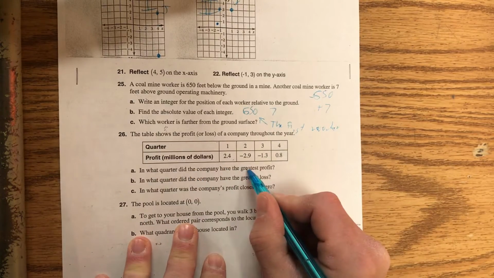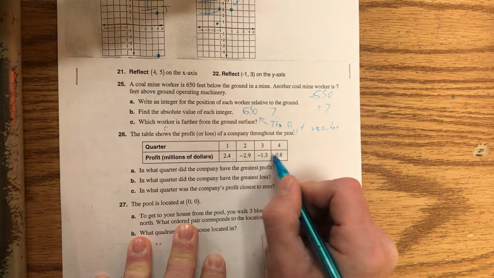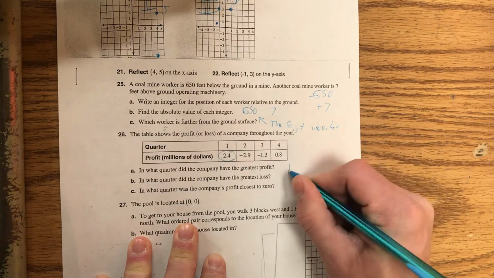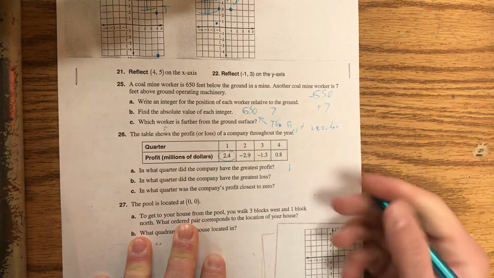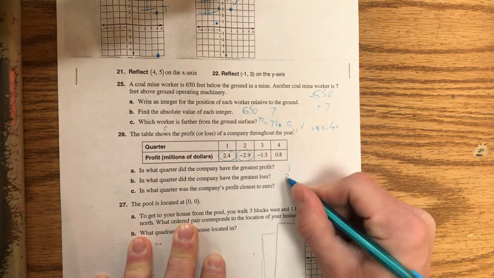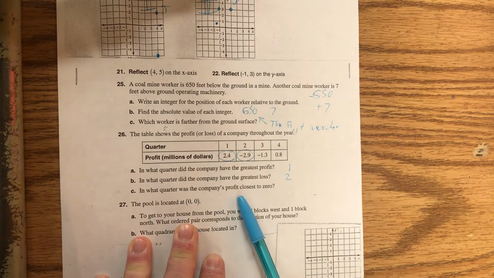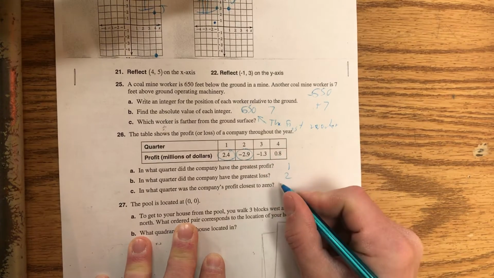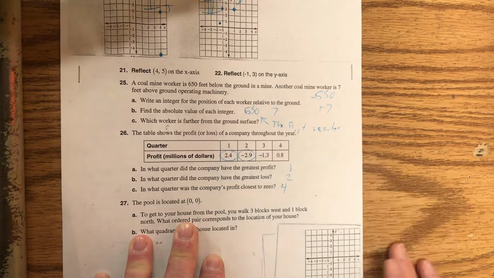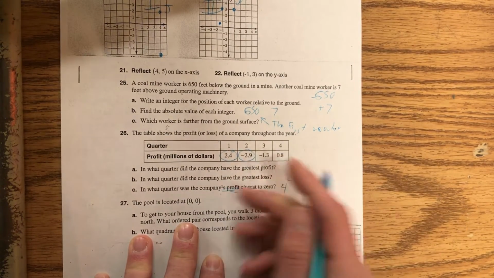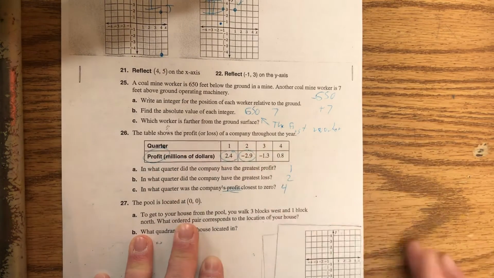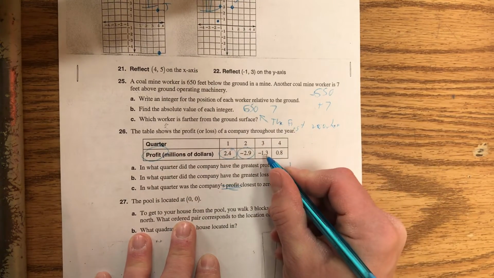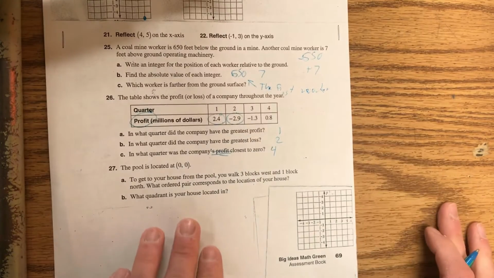What quarter did the company have the greatest profits? So these are millions. The biggest number is this. So we'd say quarter 1. And what quarter did the company have the greatest loss? That'd be right here, quarter 2. When was the company's profit closest to 0? So which number is closest to 0 would be here. For whether you lose or gain, we still are referring to it as profit. You see profit, even though it's a loss here, it's still technically profit, negative profit, if you will.